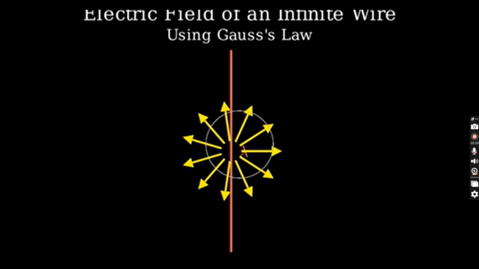To use Gauss's law, we'll choose a cylindrical Gaussian surface coaxial with the wire. Let's label the important parameters of our Gaussian surface. We'll call the radius of our cylinder r and its length L. Due to the symmetry of our setup, we know that the electric field must be radially outward and equal in magnitude at all points equidistant from the wire.